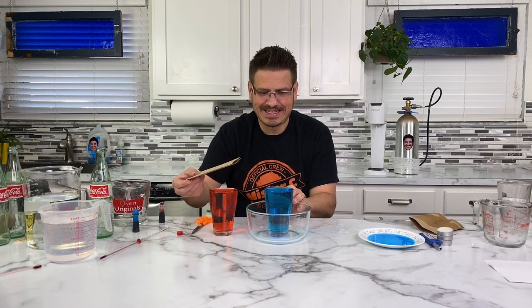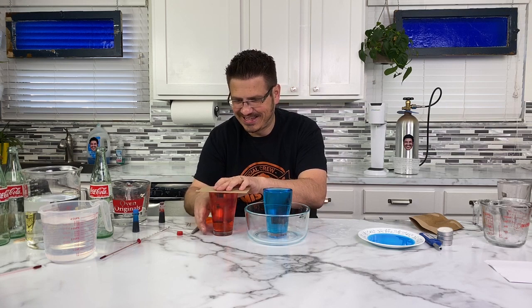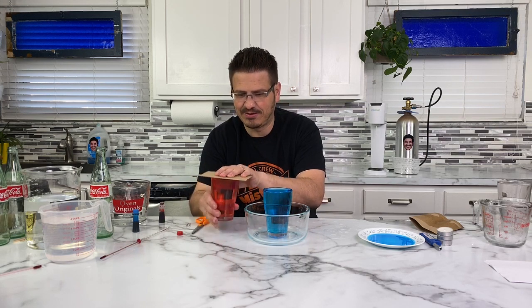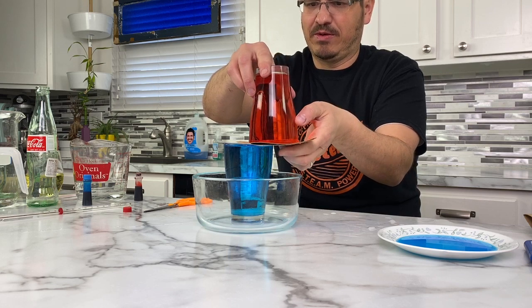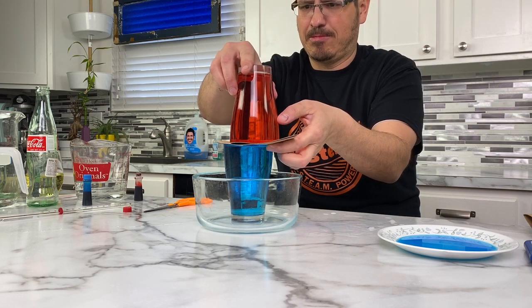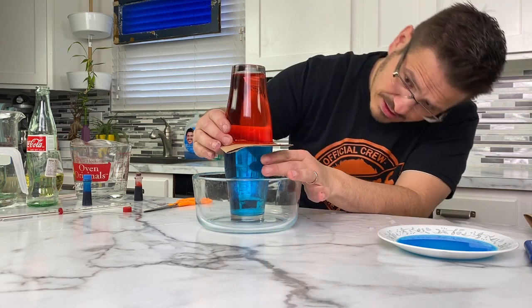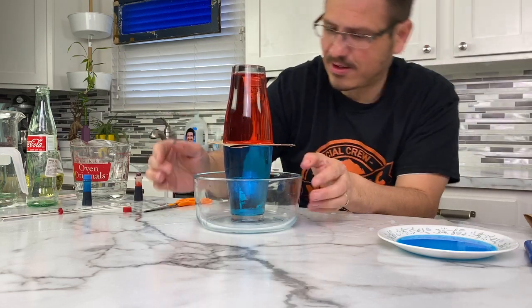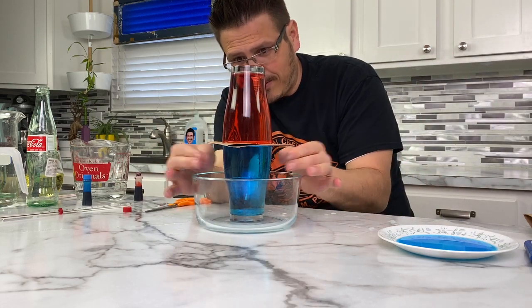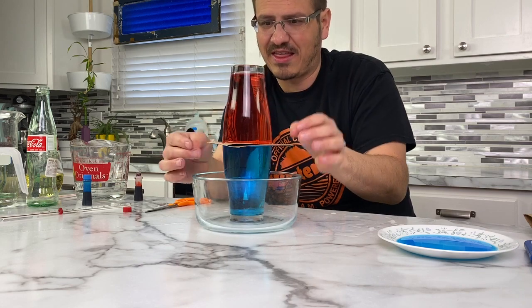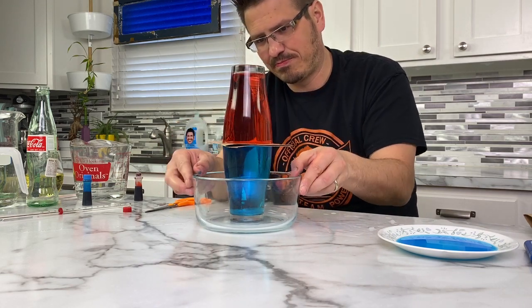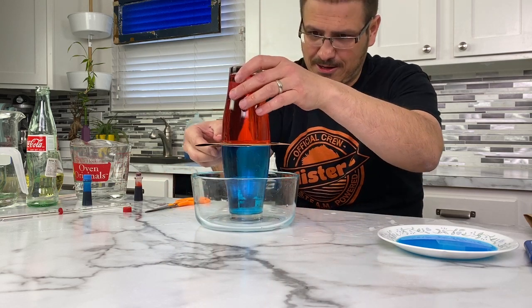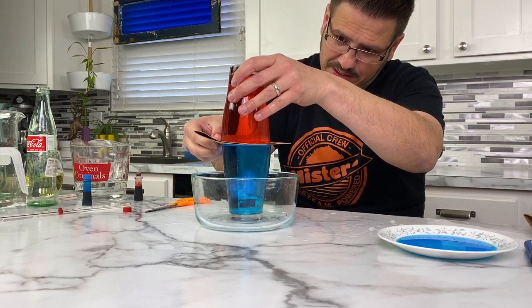Wish me luck. As long as I can get it over there without pouring. There we go. Oh, I think we're centered. It's hard to tell. I'm going to pull it with my right hand. I think we're centered.